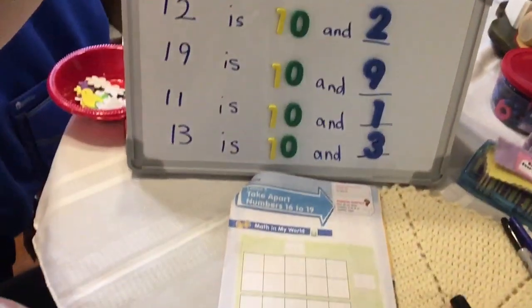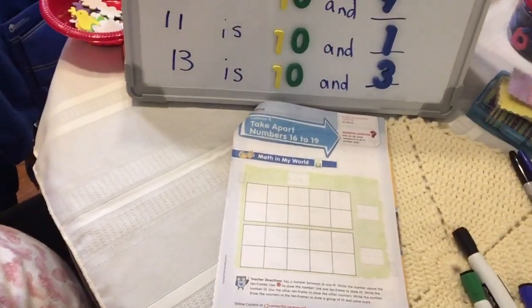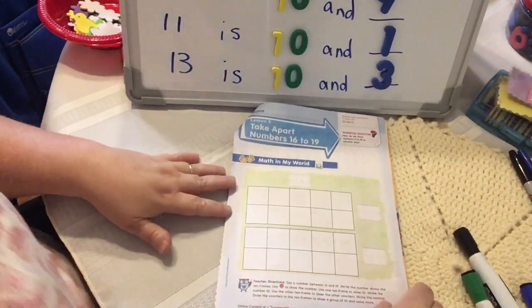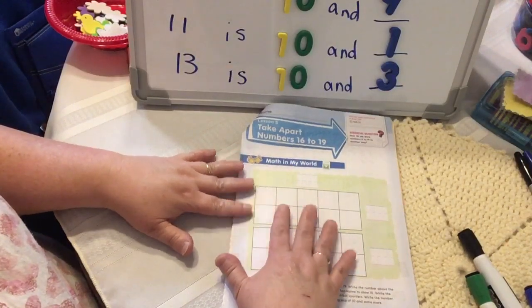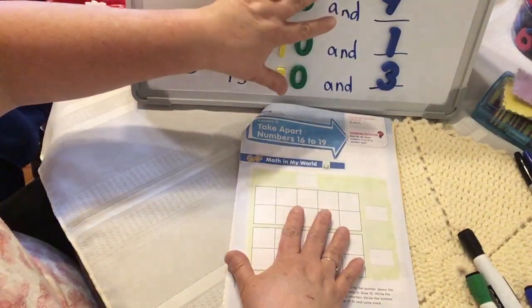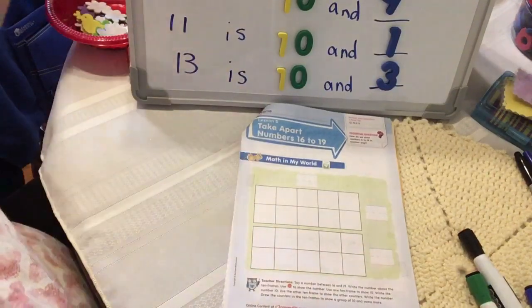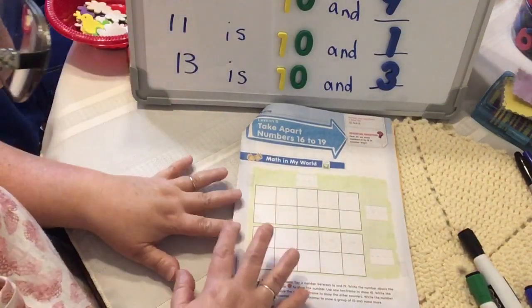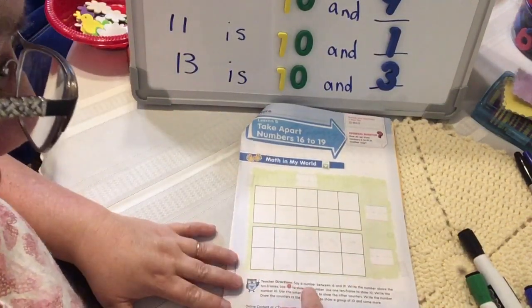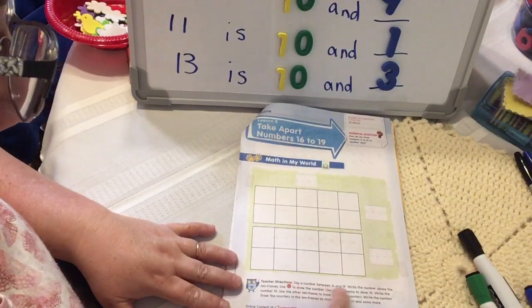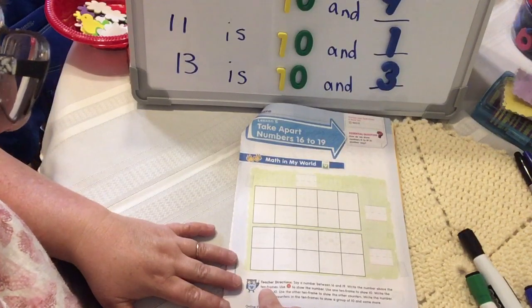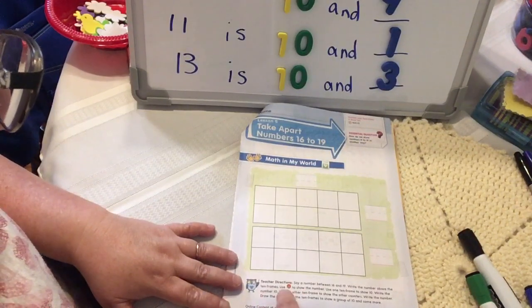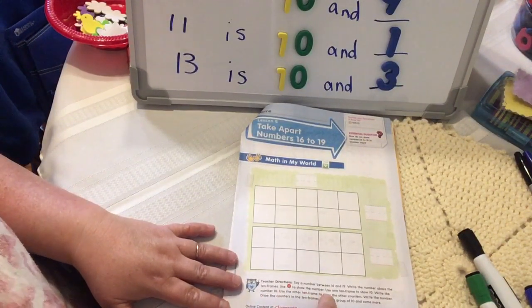I'm gonna move the camera down a little bit so that you can see it better. There we go. All right, so today, what we just did on this page is what we did here on the board. We had our 10 frame, and we had our counters, and we did that. Now down at the bottom it says, say a number between 16 and 19, write the number above the 10 frames, and use the dots to show the number.